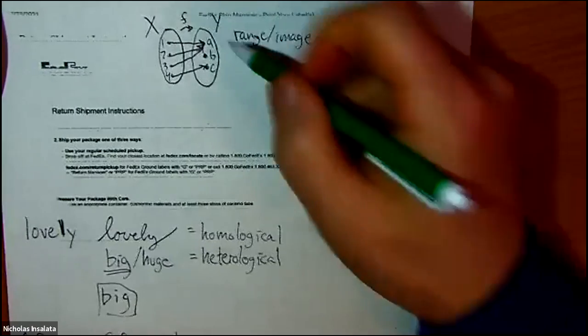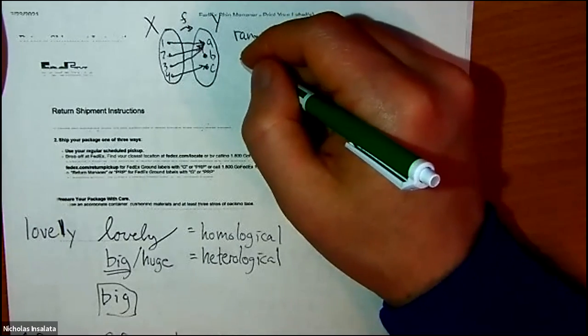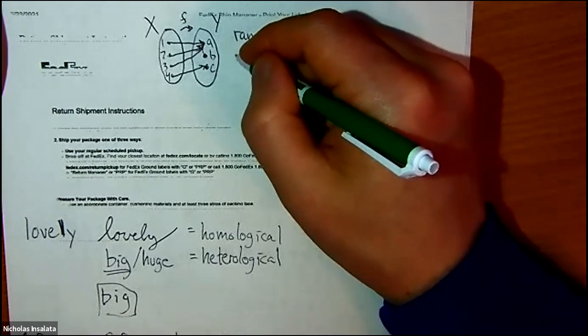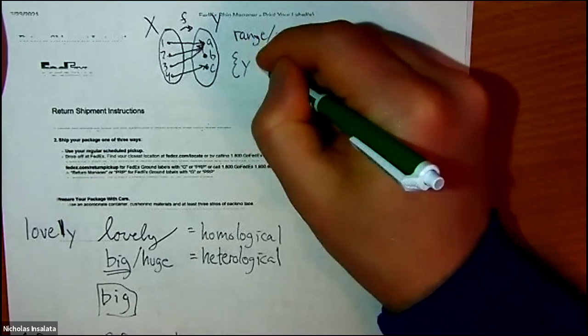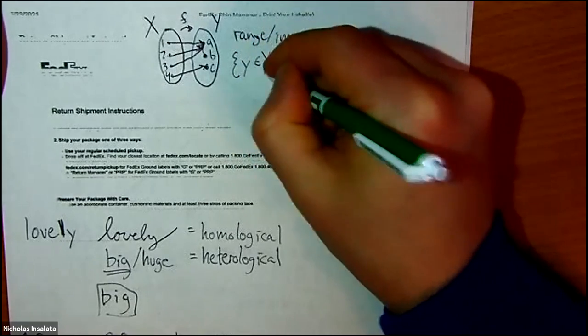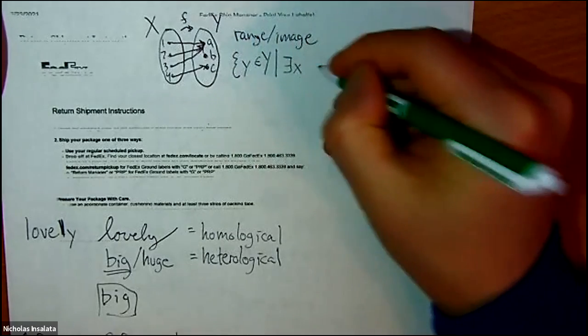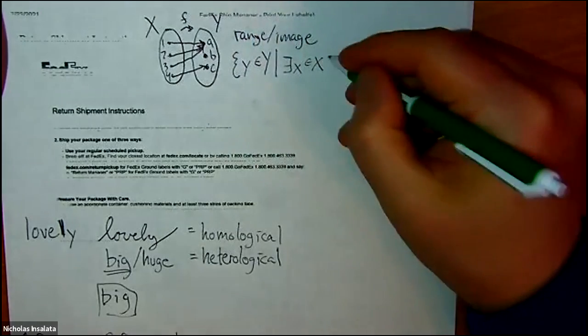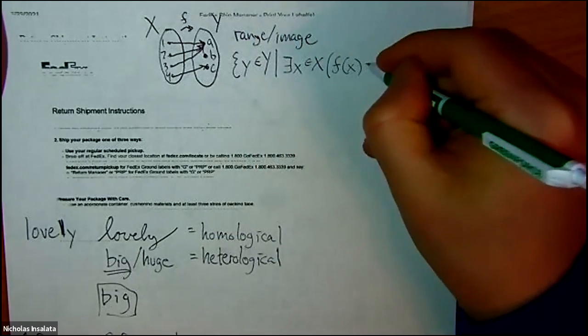Okay, so how can I define this range and image situation? Okay, so the range is the set of y in big Y such that there exists some x in X where f of x equals y.